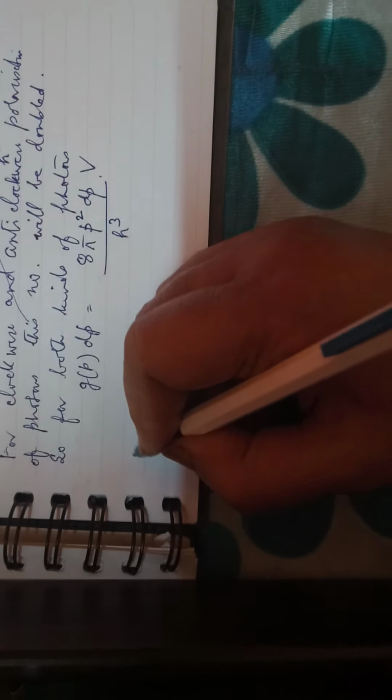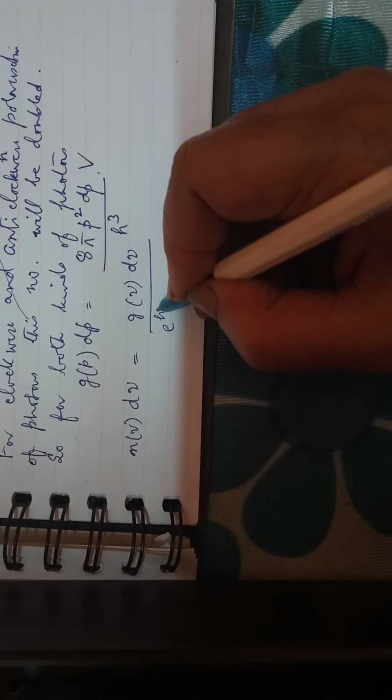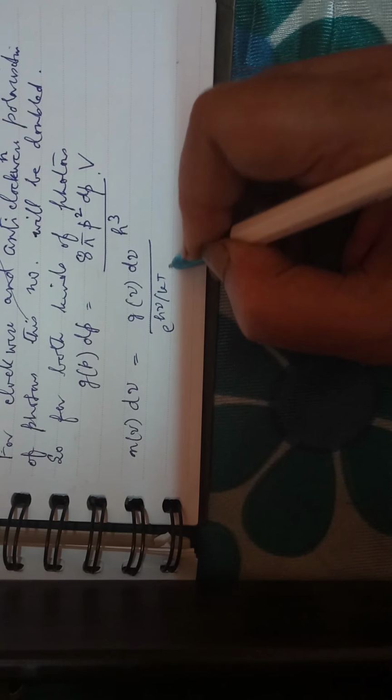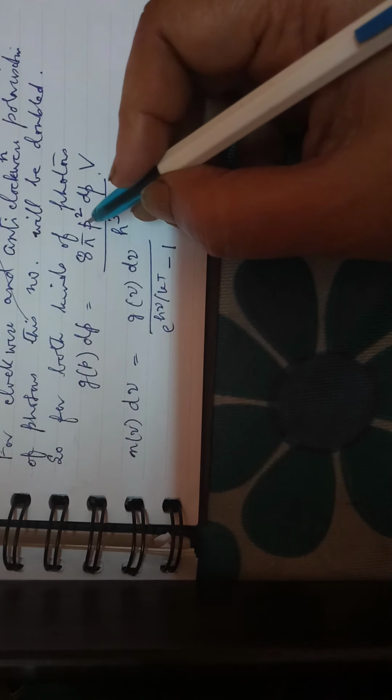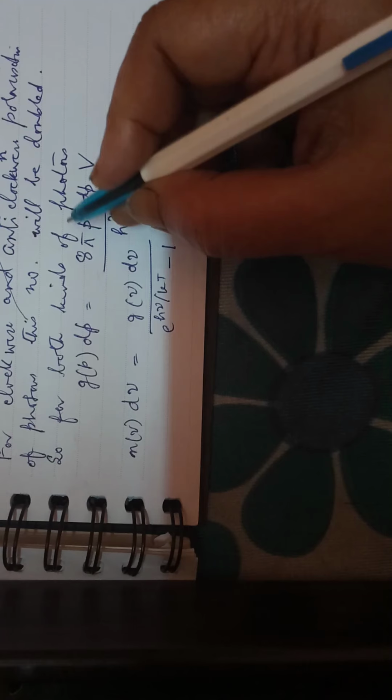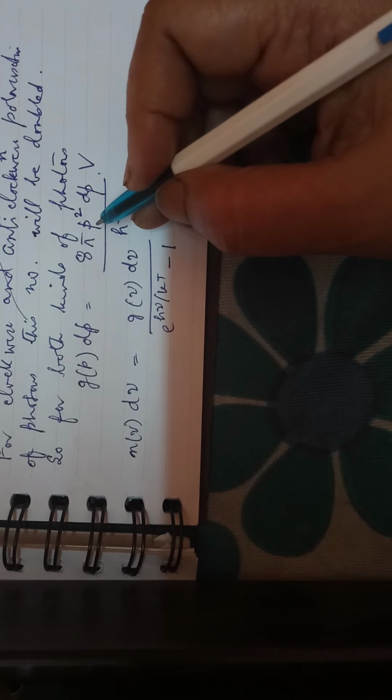Now if you write d nu in terms of nu, you have to write your momentum p as h nu by c. For your g nu d nu, you have to convert.